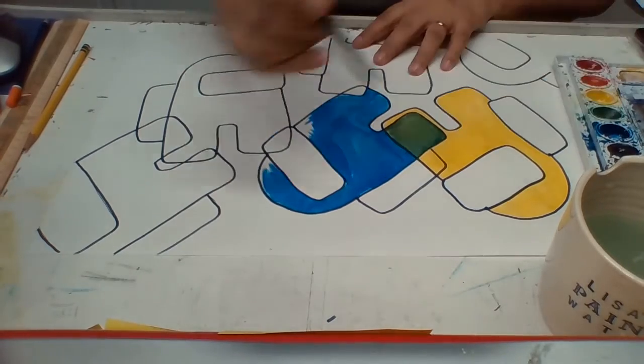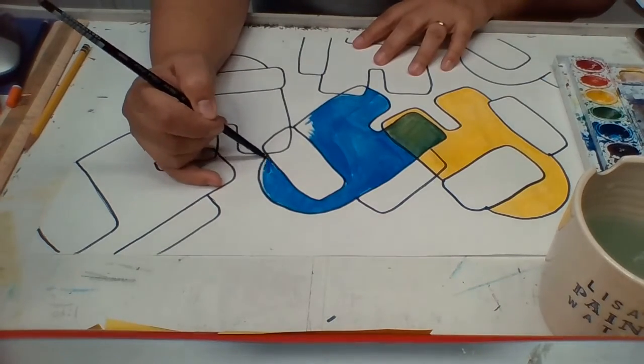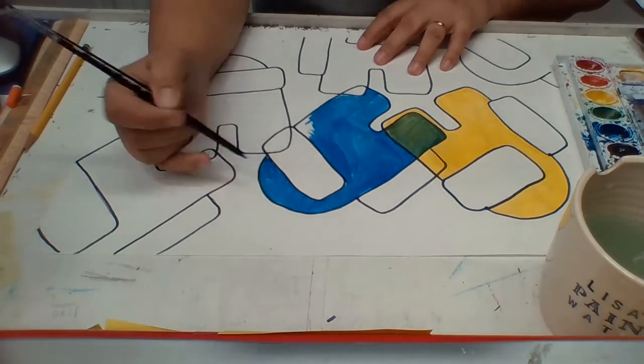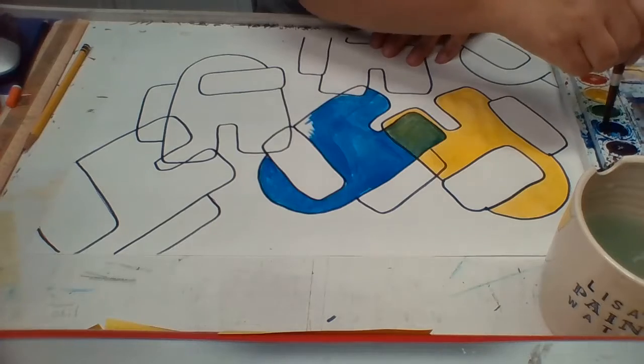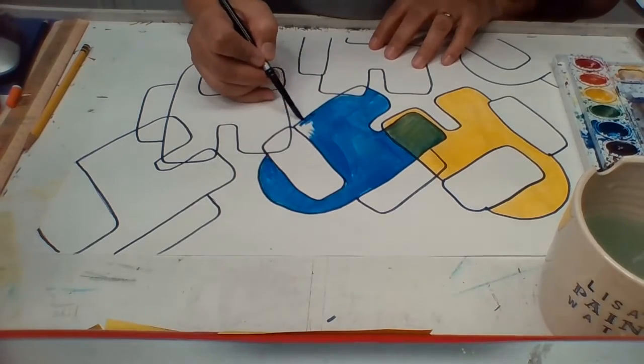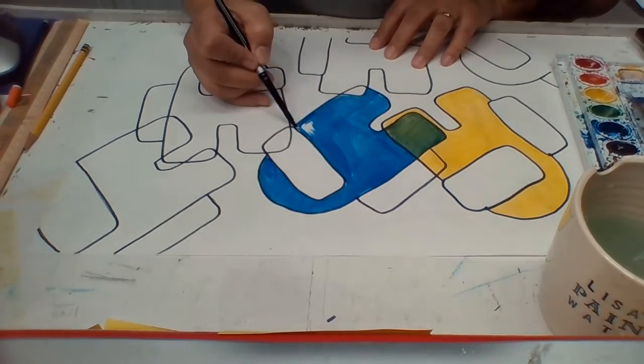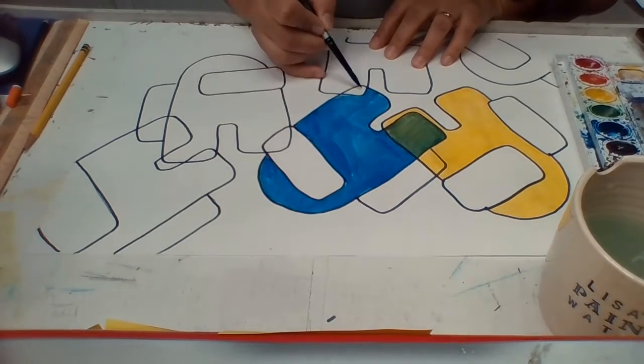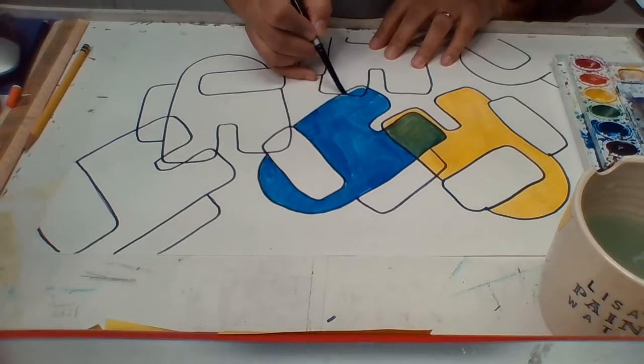Okay, looking good, looking good. Alrighty. Almost done with my second color, primary color. Nice and neat, take your time. This is part of him, so of course I have to cover this. Alrighty.